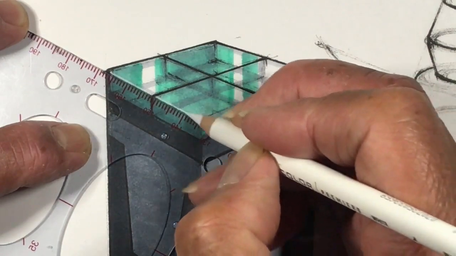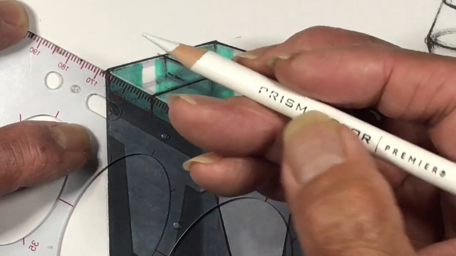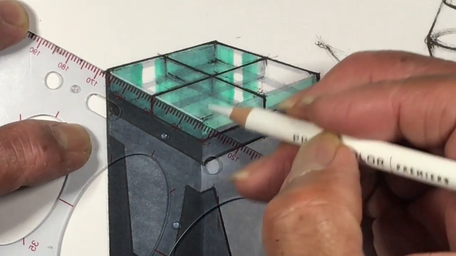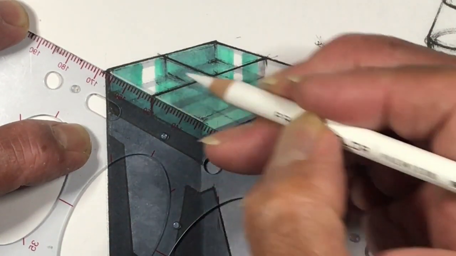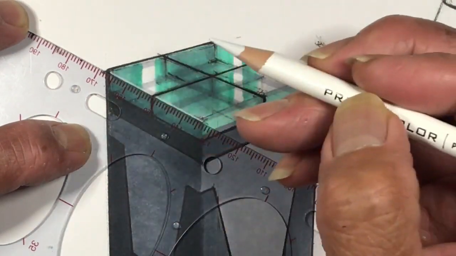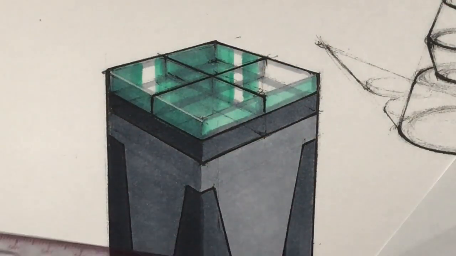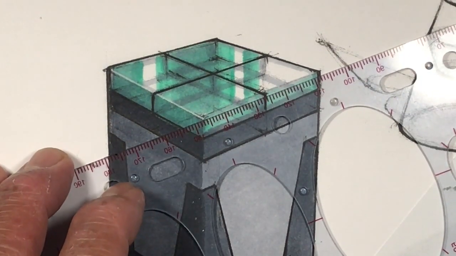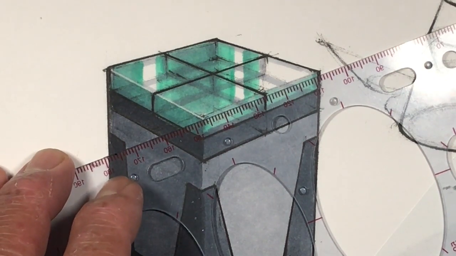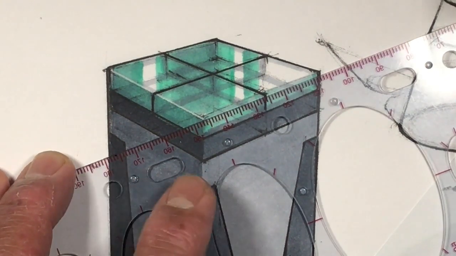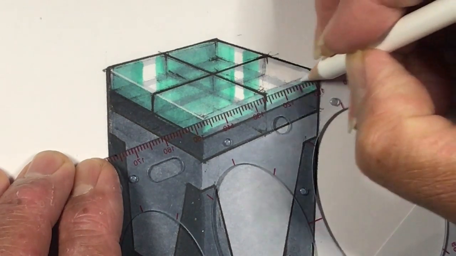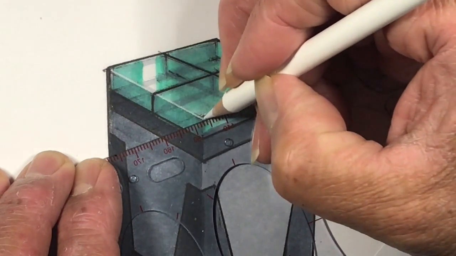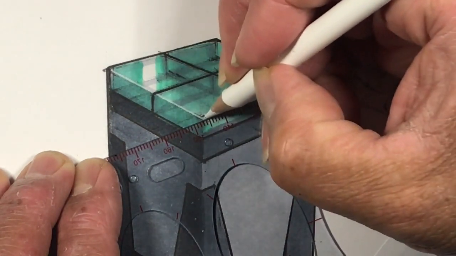Now this pencil is really soft. It's called a Prismacolor Premier and they are really buttery. They're great for this sort of work. It's like with markers, you can choose different brands, different styles, depending on what you can control the best, what works for you. So with white pencils, it's always good to have various types of pencils, depending on the application.